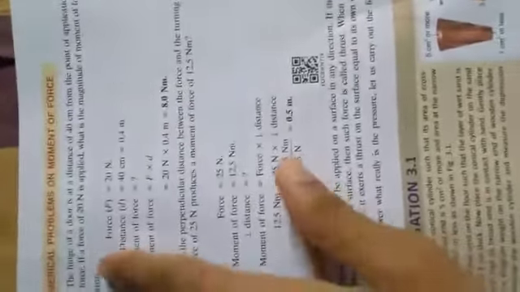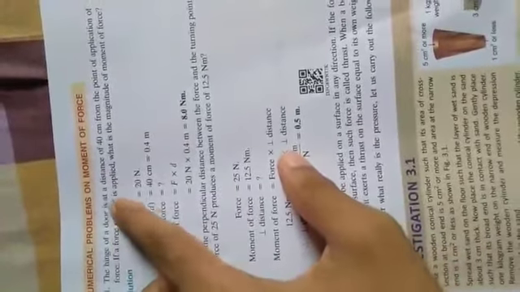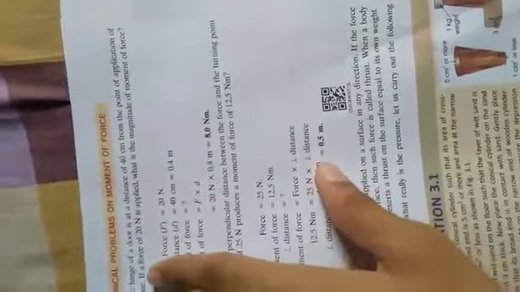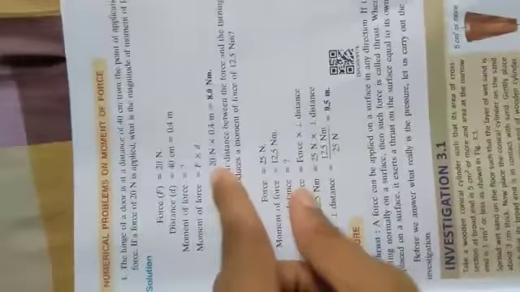The first one is, the hinge of a door is at a distance of 40 centimeter from the point of application of force. The hinge means the pivoted point actually. If a force of 20 Newton is applied, what is the magnitude of moment of force? We know that moment of force equals force into distance. The force applied is 20 Newton and the distance is 40 centimeter, that means 0.4 meter. So 20 into 0.4 means 8.0 Newton meter.